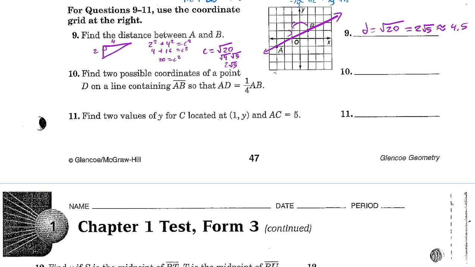So basically I'm going to chop this in half twice. Now, how would you do that? Well, we know how to find the midpoint, right? What's the midpoint? The midpoint's literally just the average. It's saying instead of going up 2 and over 4, instead you do half of that.